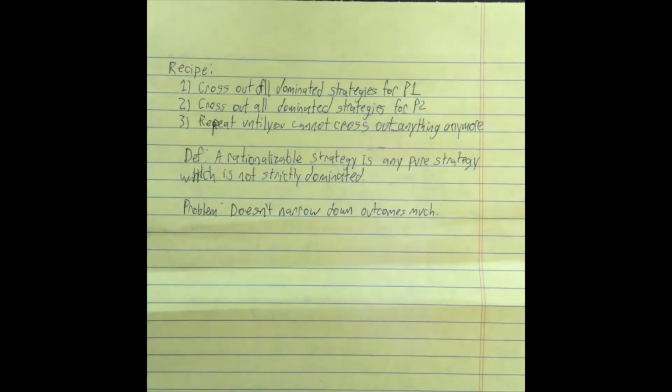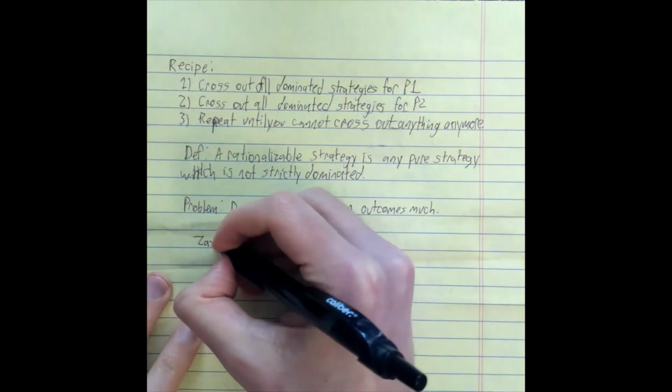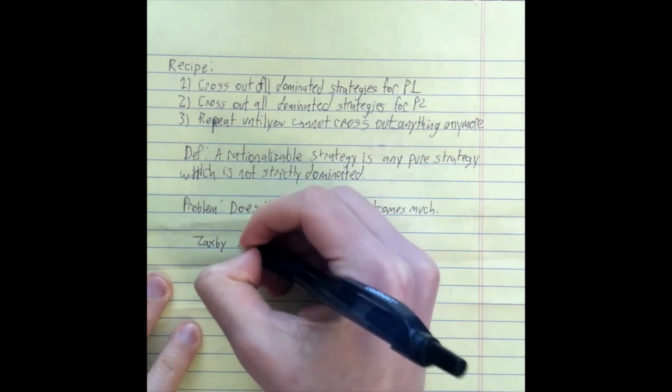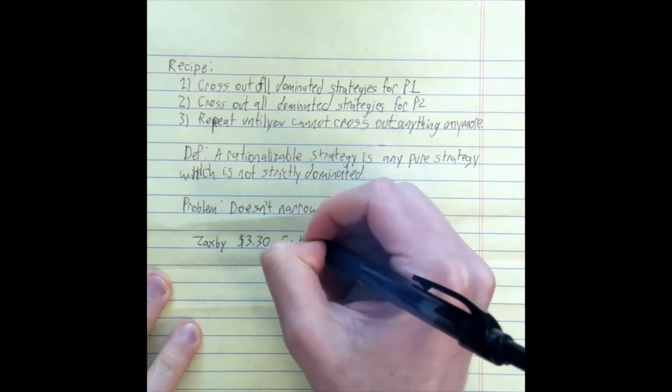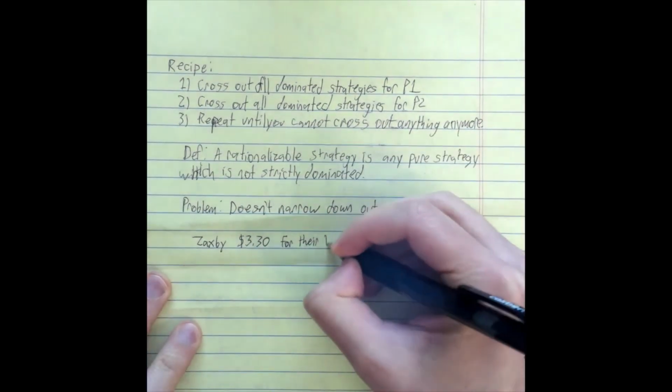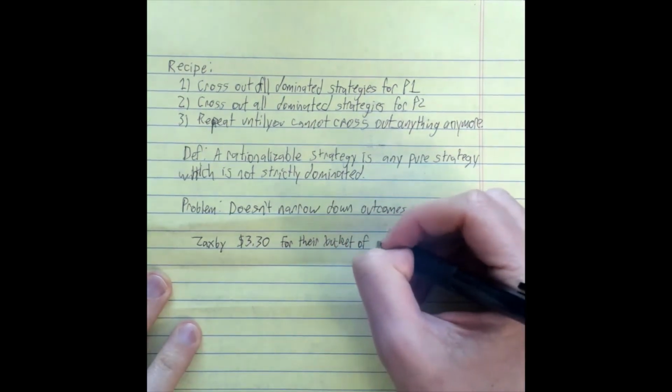All right, so I'm going to come back to this pricing example. And this is one of those places where the distinction in the terms really matters. In general in game theory, the precision in the terms is pretty important in terms of how we define these things and what they mean. But let's say that Zaxby's charges $330 for their bucket of chicken fingers.